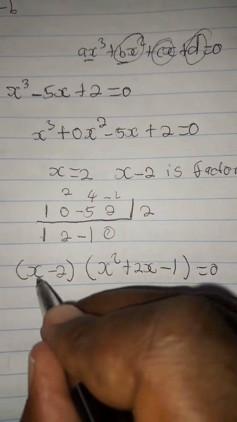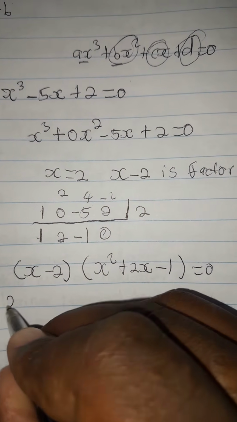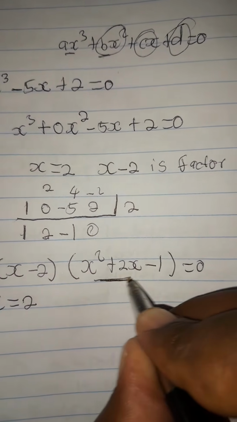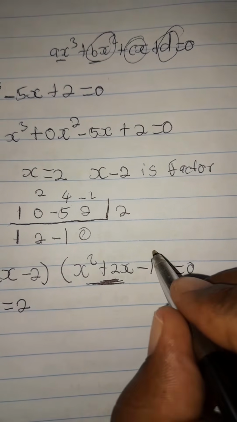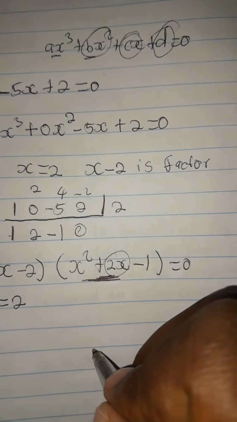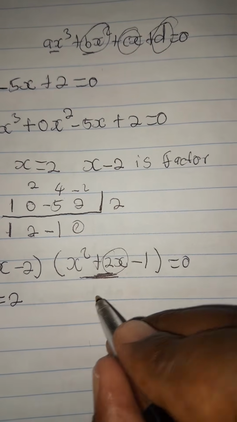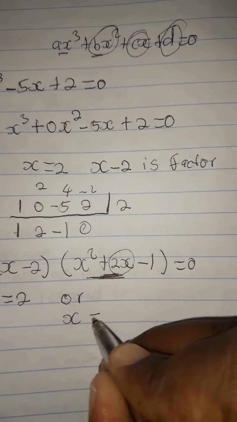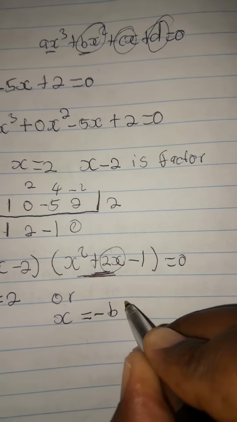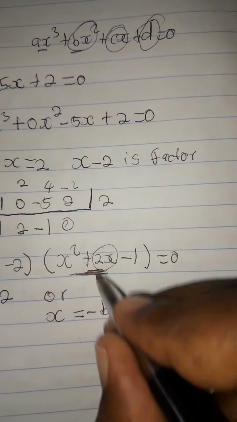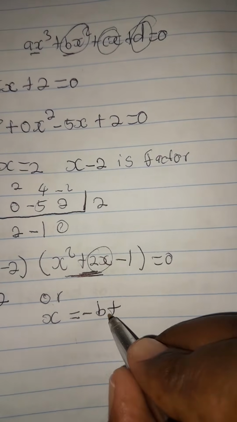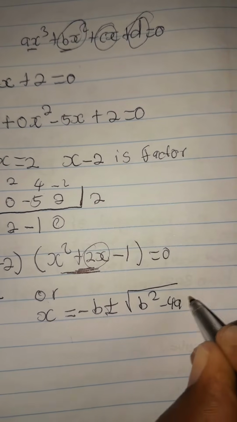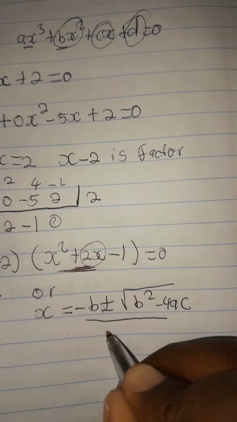So if we equate the first factor to 0, what are we getting? We are getting x is equal to 2. But can we factorize this? The factors of -1 cannot give us positive 2, so we can use the quadratic formula. In this case, let's use the quadratic formula. So it's going to be x is equal to negative b plus or minus root b squared minus 4ac divided by 2a.